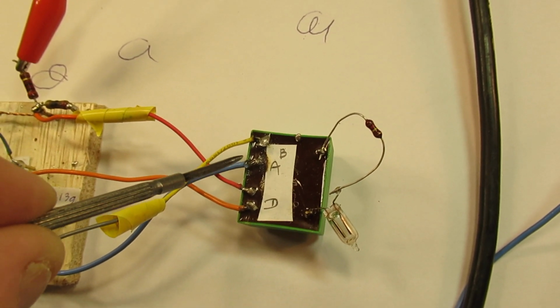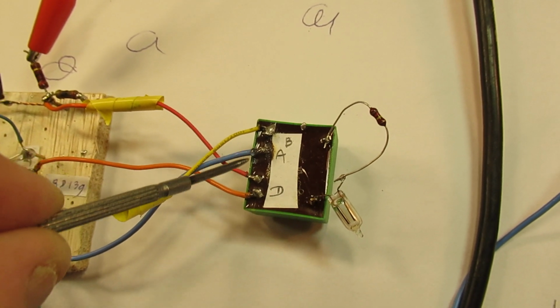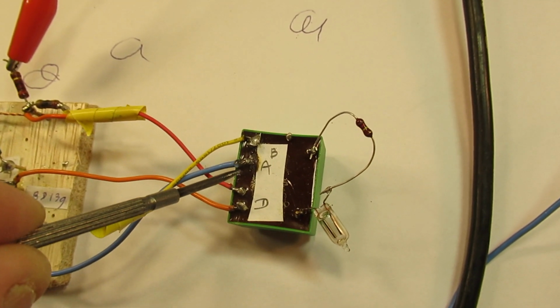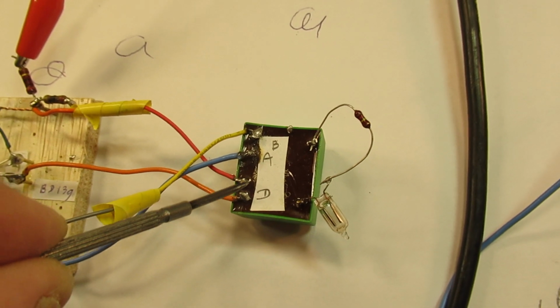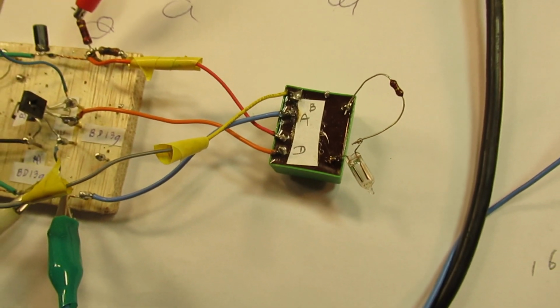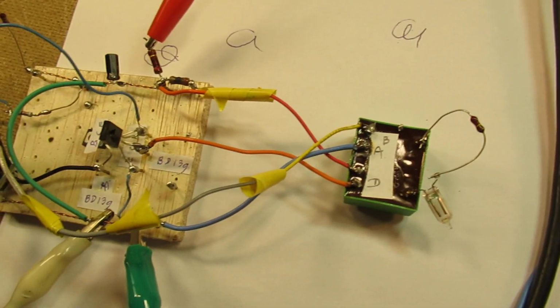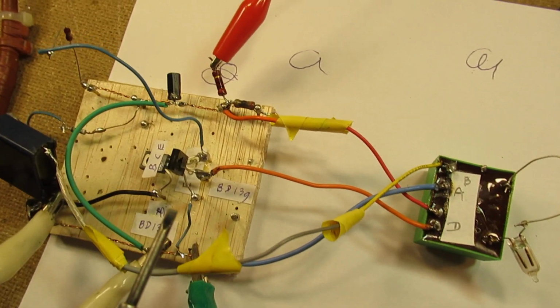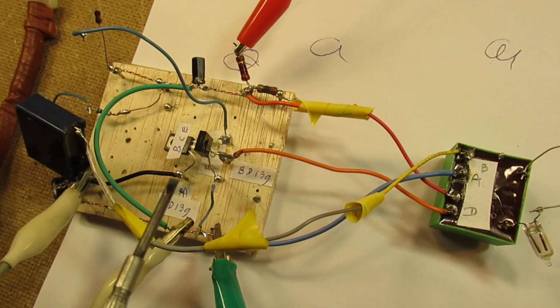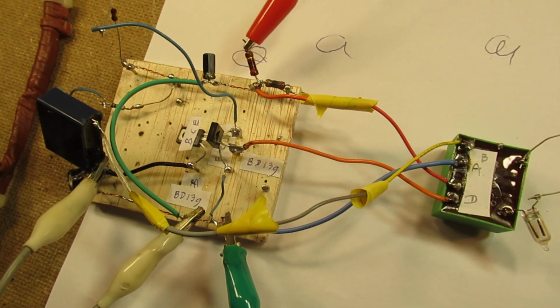I've used these two 12 volt outputs at 0.75 watt to be driven with the Darlington of 2 BD139 transistors.